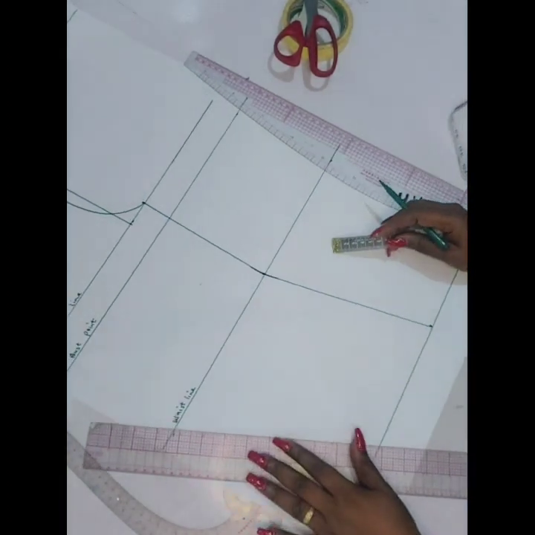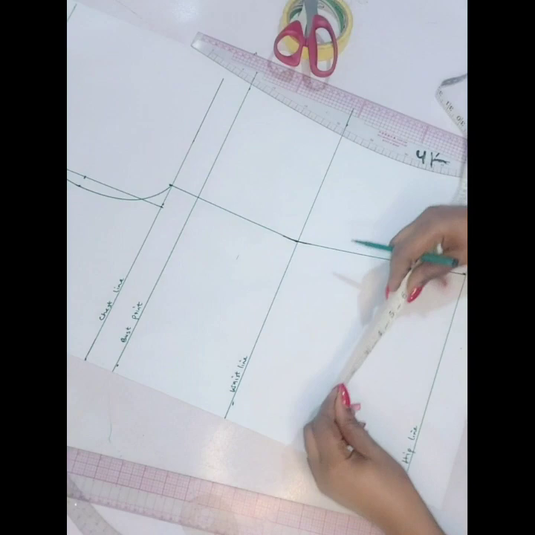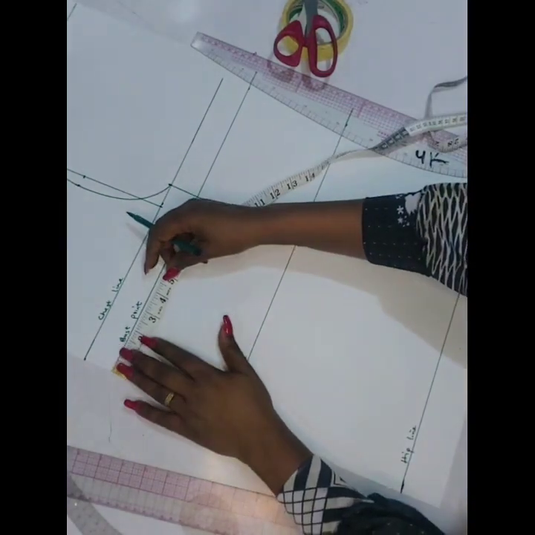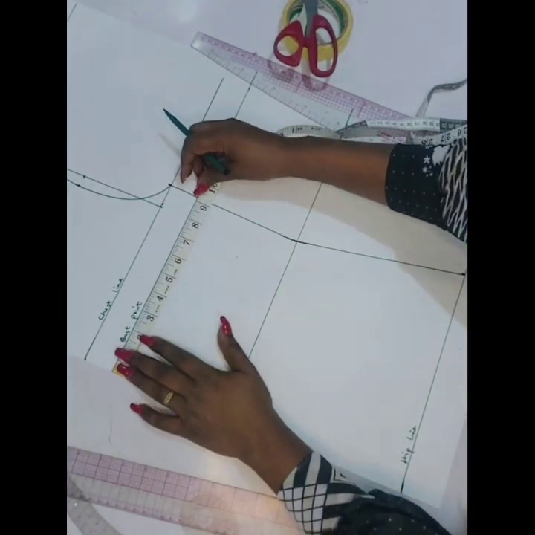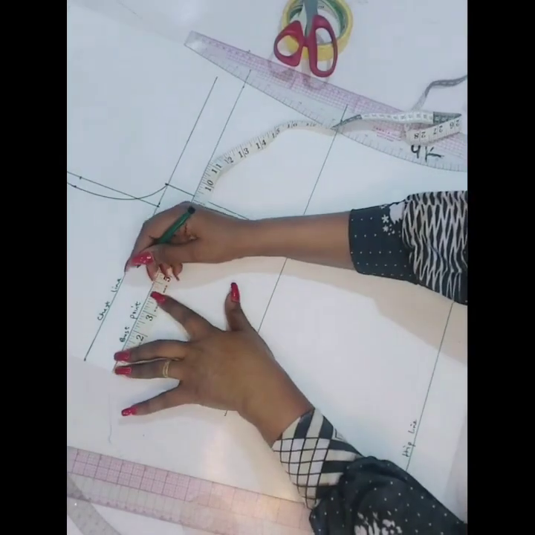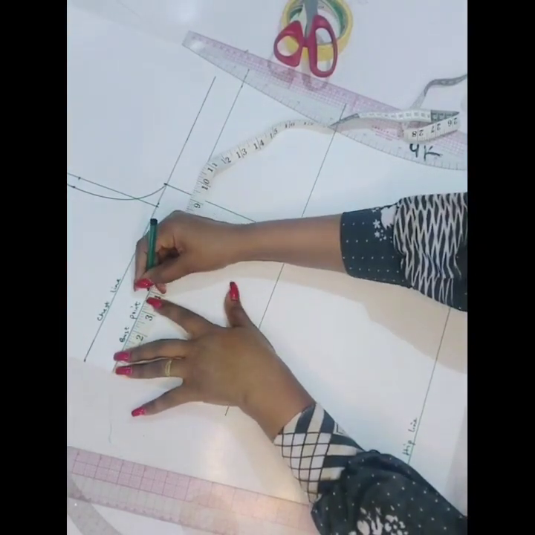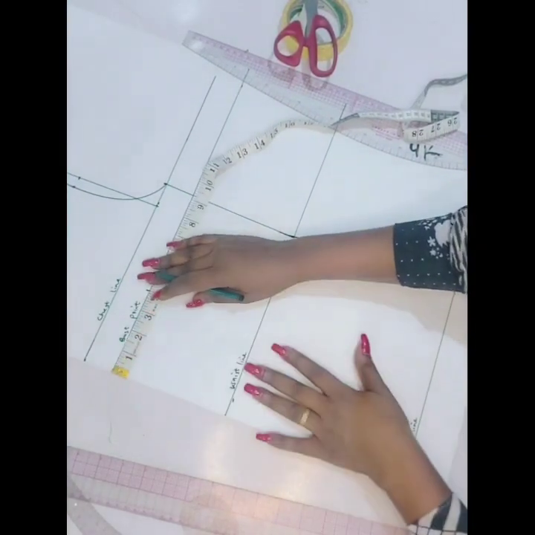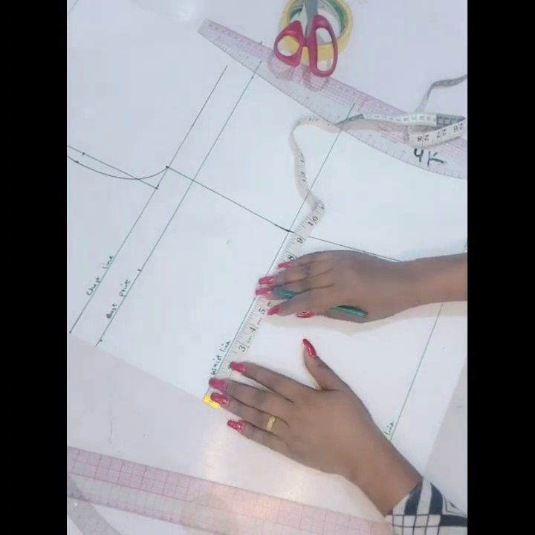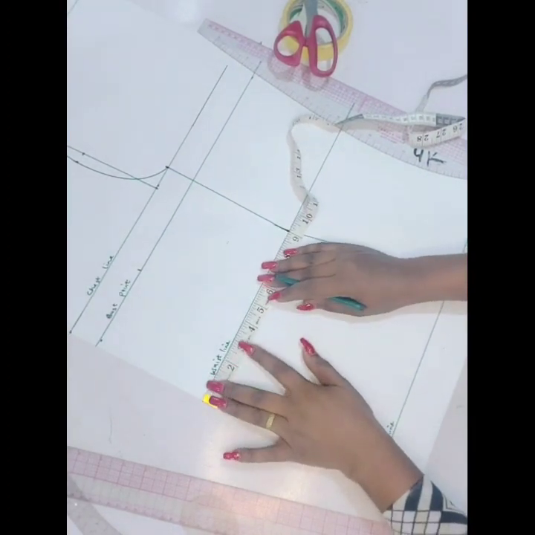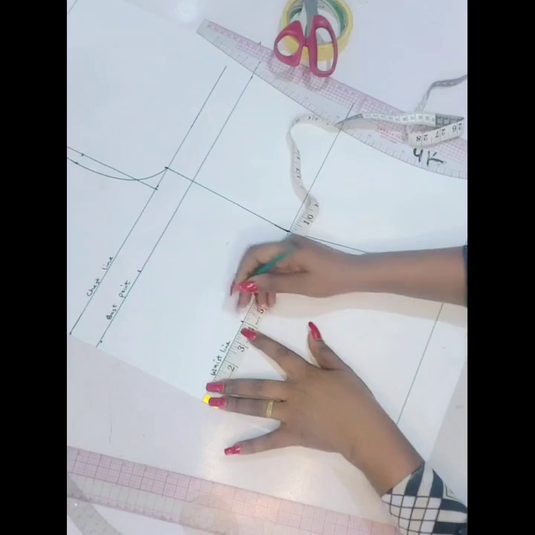The dart is gotten from the bust part measurement. The bust part measurement is the measurement from one nipple to the other, that's nipple to nipple measurement. My bust part measurement is 7 inches, divided by 2 is 3.5 inches. Then I added half an inch to make it 4 inches. The half an inch is sewing allowance to sew the darts together.